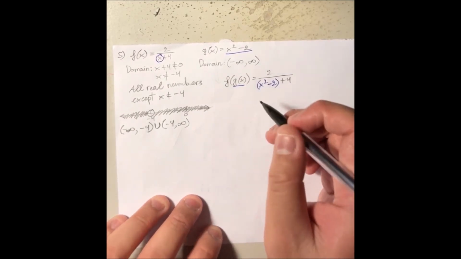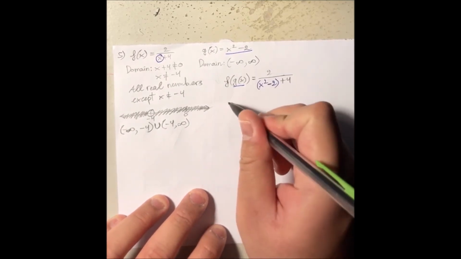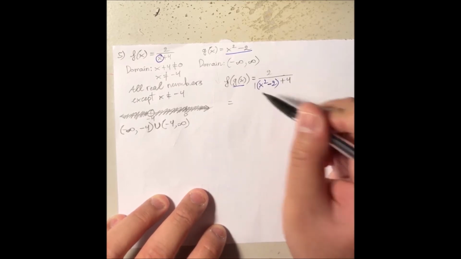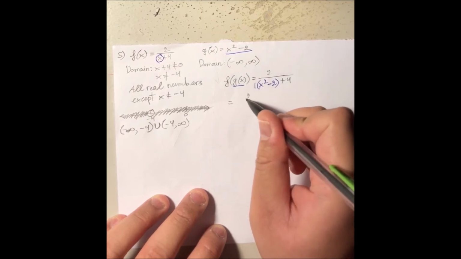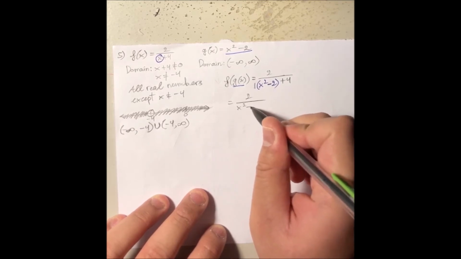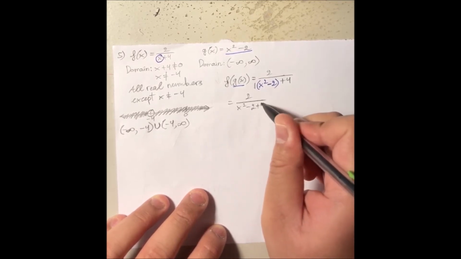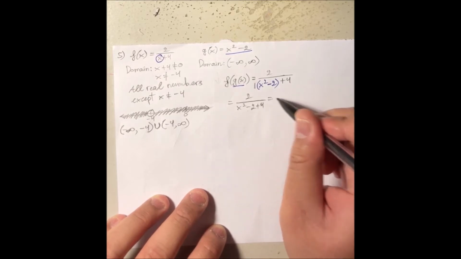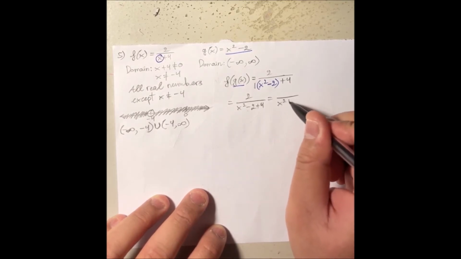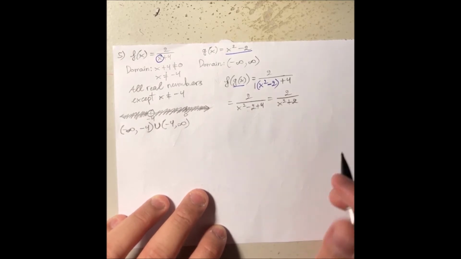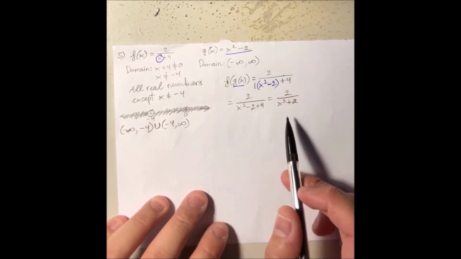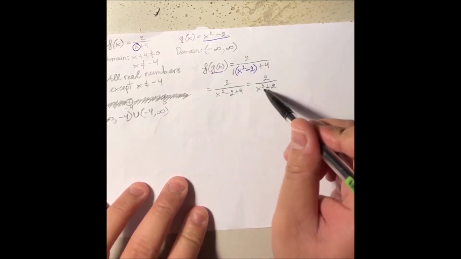What is this going to give us? Well, let's simplify a little more. Well, we have the invisible positive 1 on the front, so 1 multiplied by anything is just itself. So we got 2 over x squared minus 2 plus 4. Combining like terms, we got 2 over x squared plus 2.